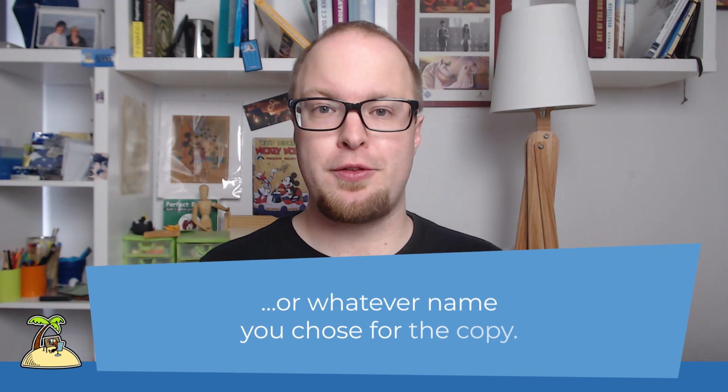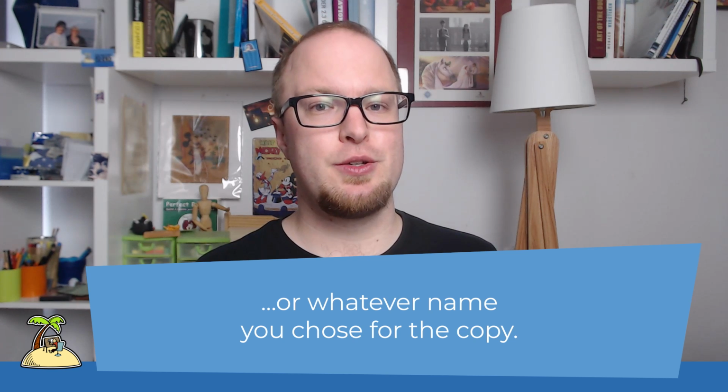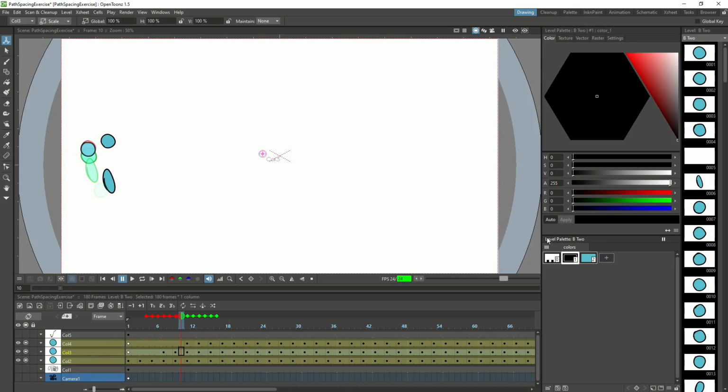Now do the same for the third ball. Make sure that you load your third copy into that drawing level. And now you have your animation 3 times, but this time they're all separate drawing stacks and can be edited separately. And that's what we're doing now.